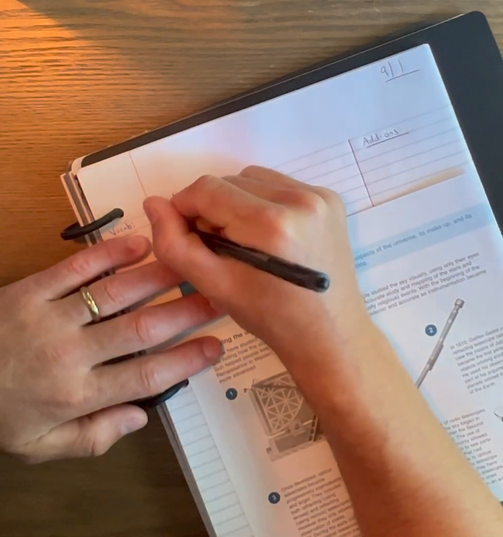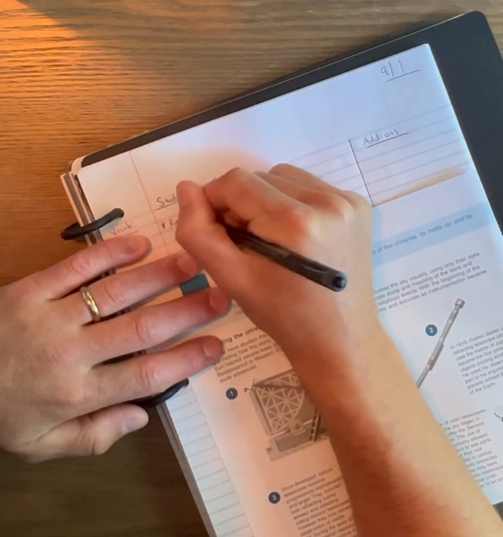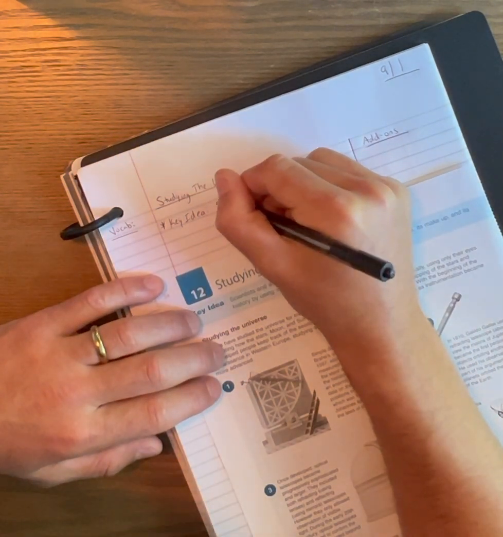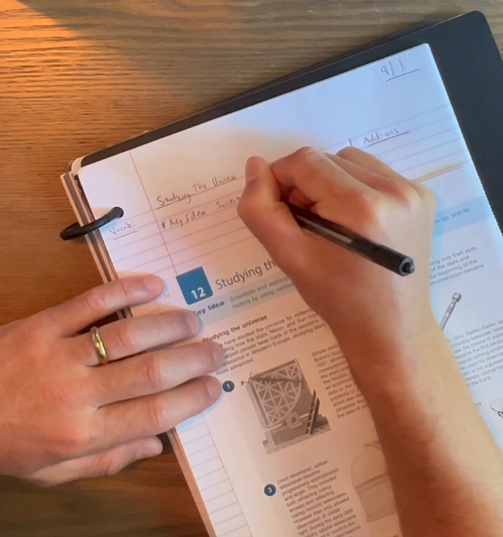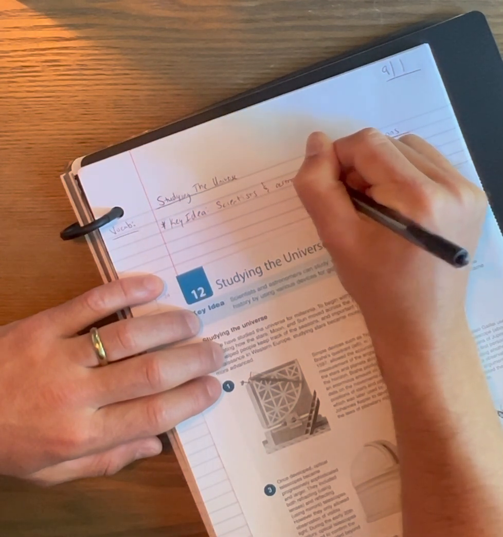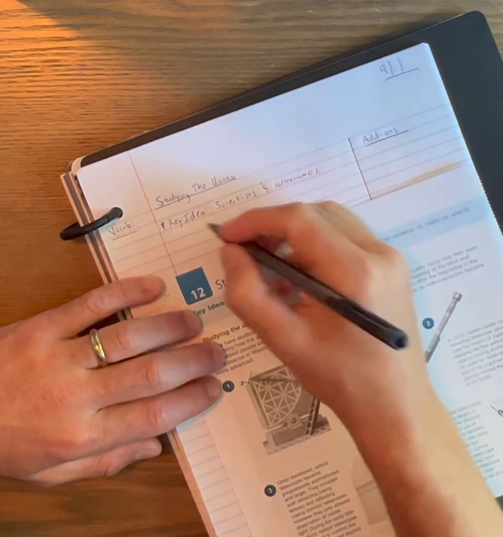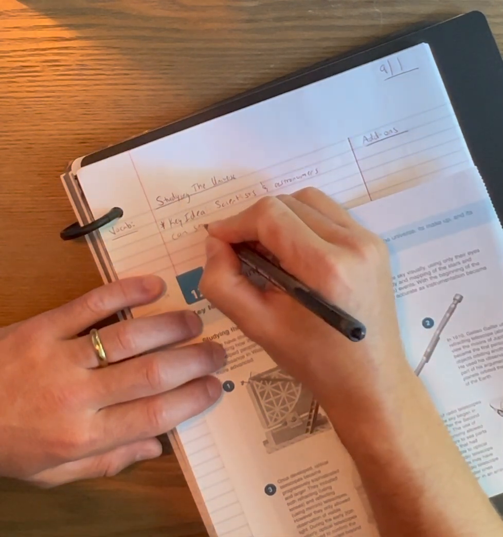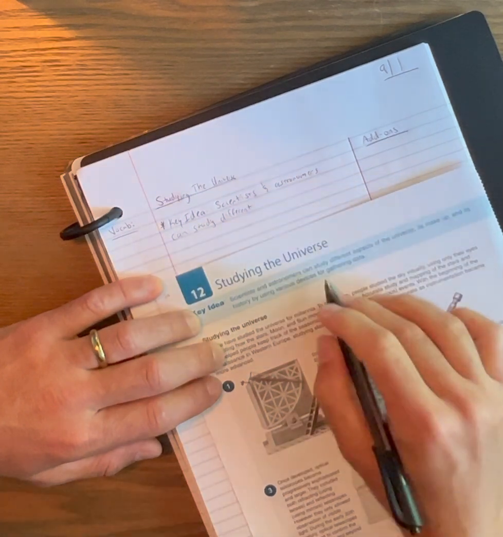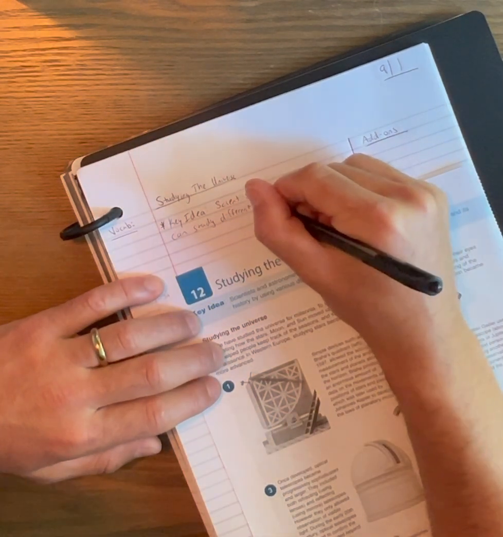I like to make this big. Key idea. I'm going to write this word for word. Scientists and astronomers can study different aspects of the universe.